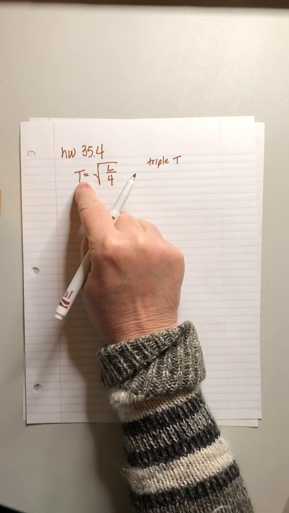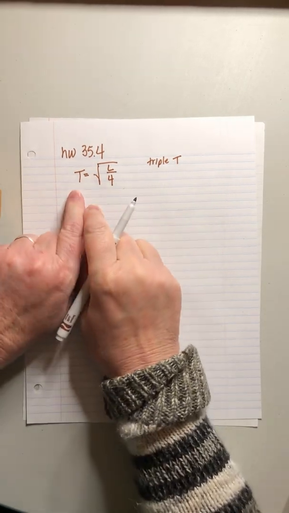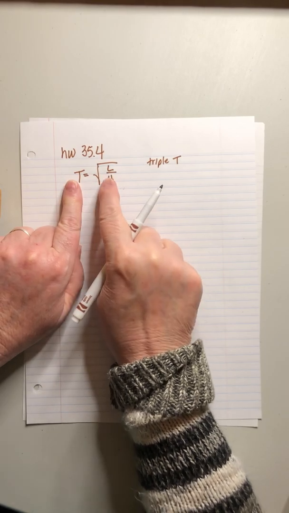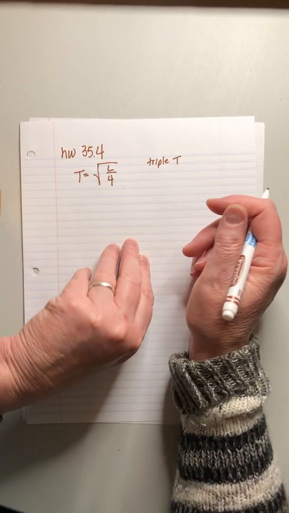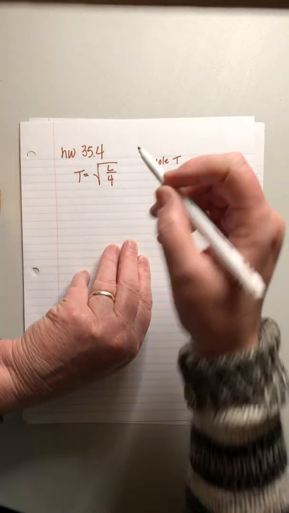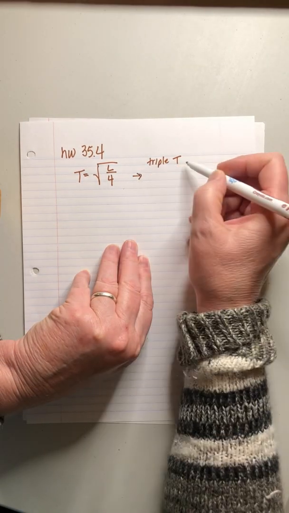Okay, that's kind of a confusing question. What we're basically saying is this is her equation. She realizes that she has to triple this side. So what's going to happen to that L variable over here? Let's just take this one step at a time.